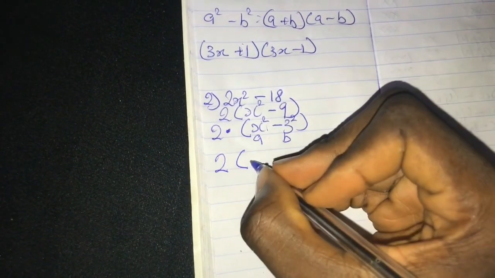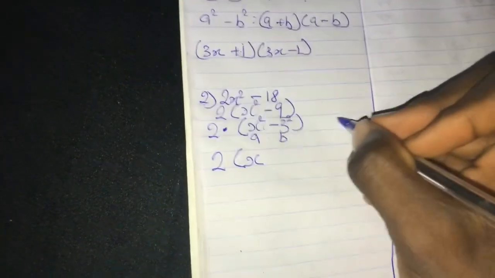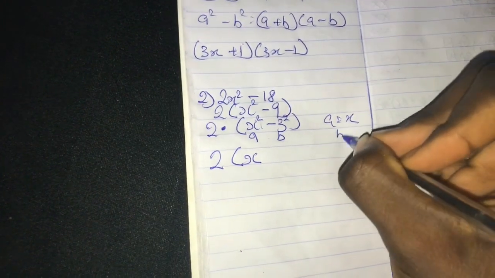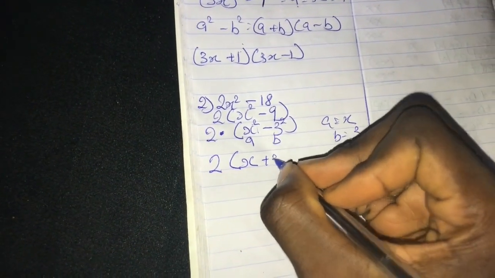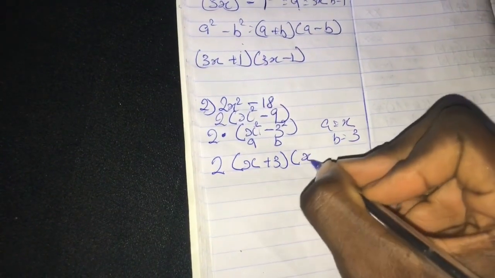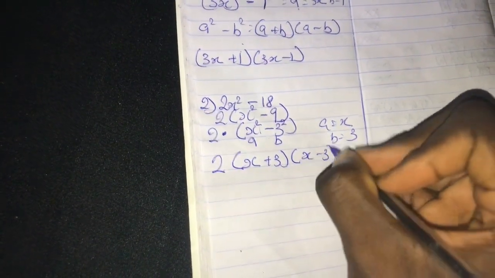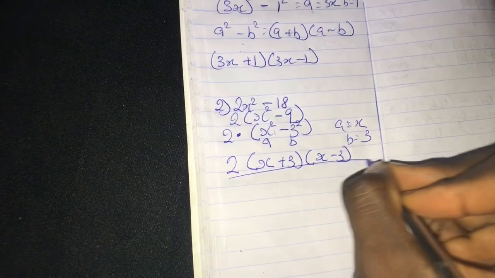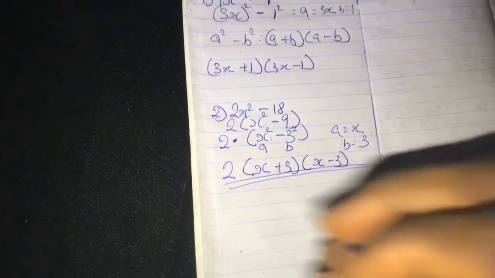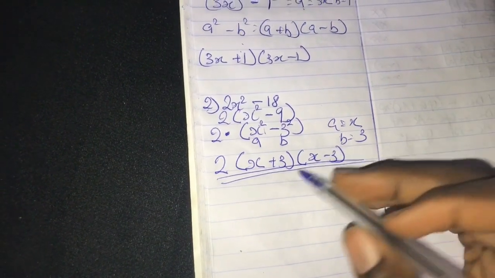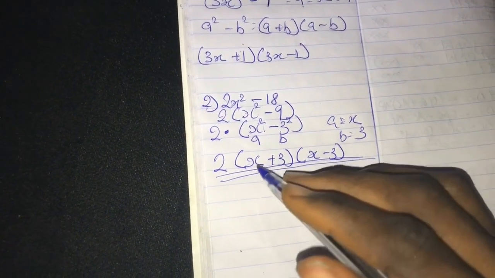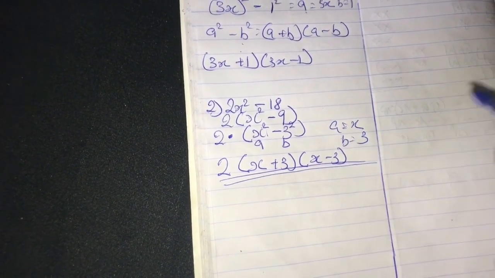So our a is x and our b is 3. So we have x plus 3 and x minus 3. These are our final answer. So you can see, we bring out these two to make it easier for us to factorize. That's how it is being done. Therefore our answer is 2 in brackets, (x plus 3)(x minus 3). You get? So let's move to the next question.